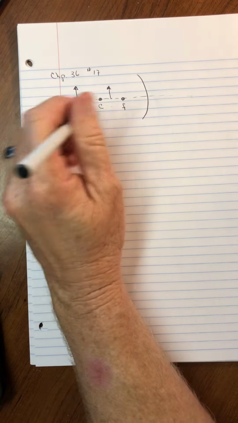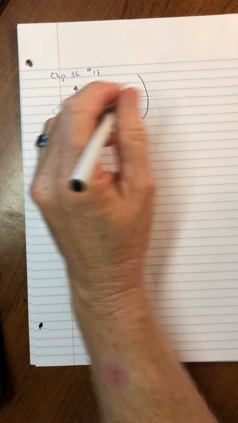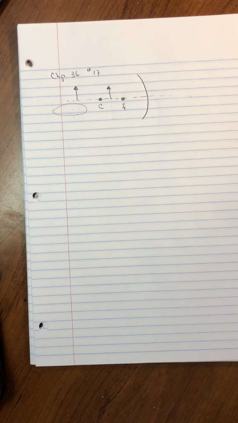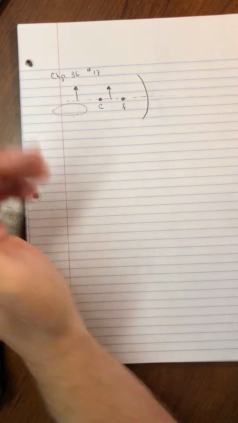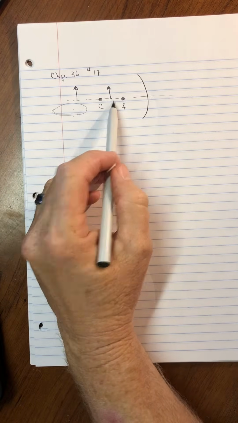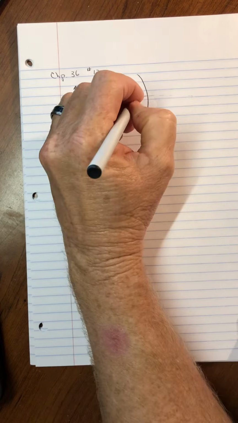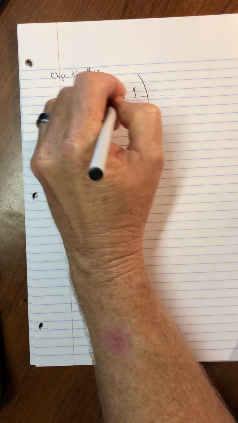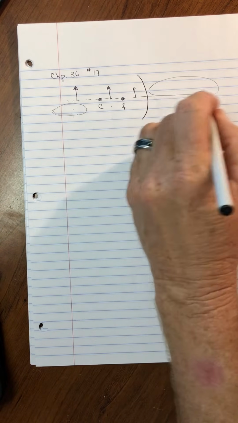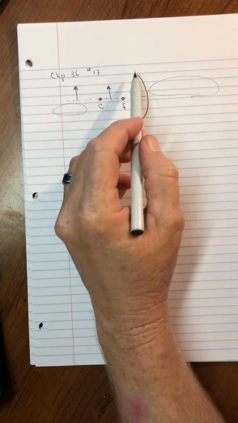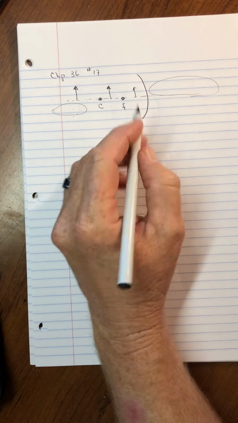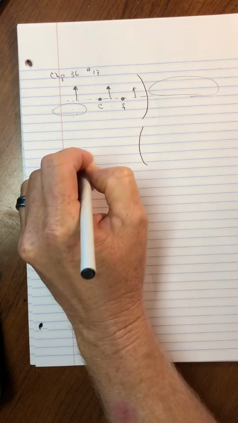And that really has the potential of answering this question, because here it would be bigger. And more importantly, we've got to project it onto a screen. And so we've got to actually get the light there. Because the next thing we learned is that if the object was placed here, we would get an image over here that was bigger.